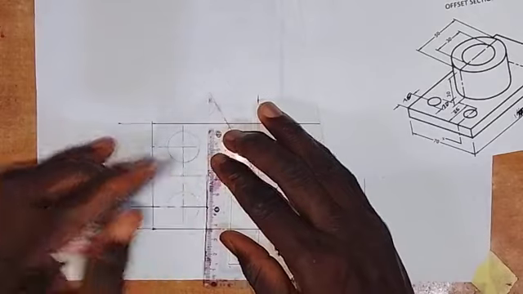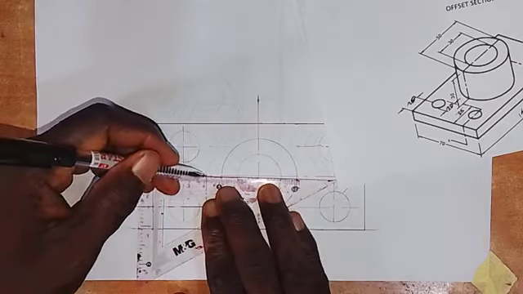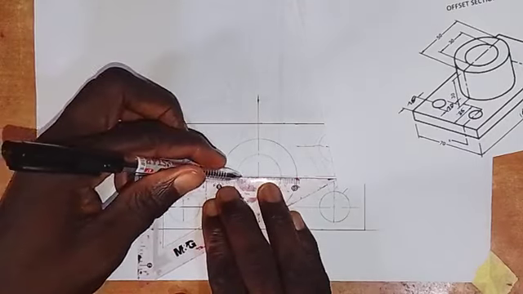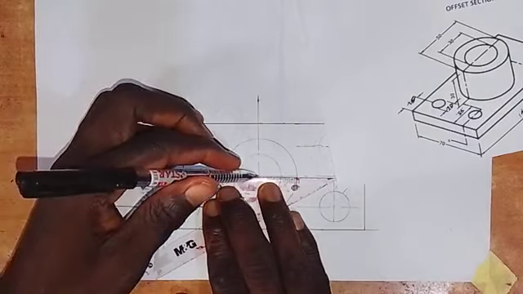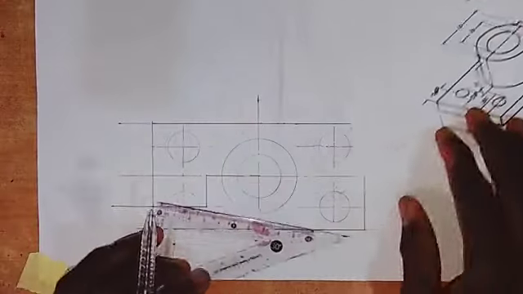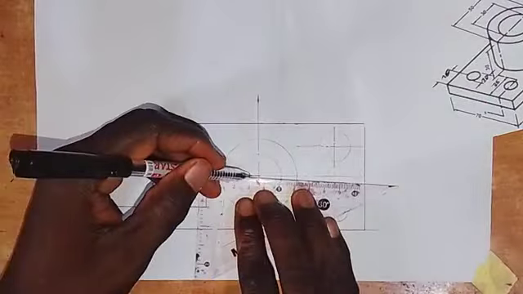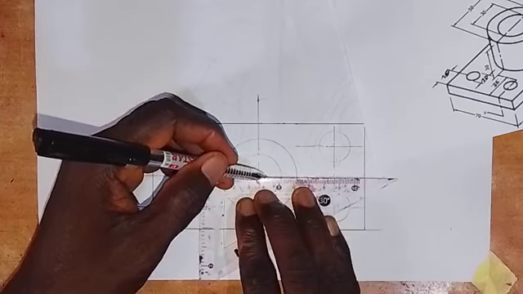So we have the cutting plane like this, and then it goes from here, so it enters in like this. Then we have it at this point, and then it goes in.